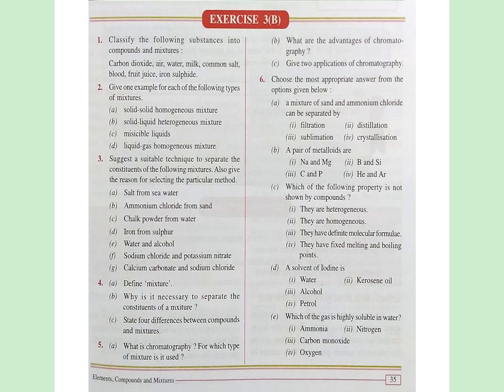The next is a solvent of iodine. Which is a solvent of iodine? Within this, iodine is soluble in alcohol. So iodine is soluble in alcohol.